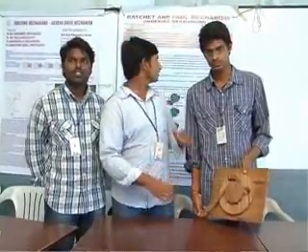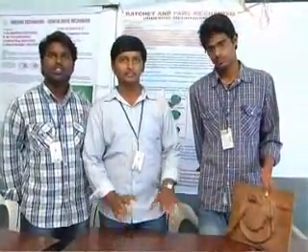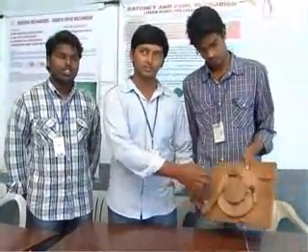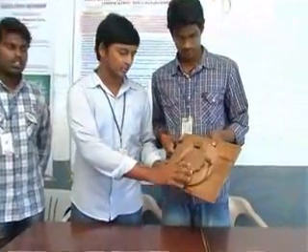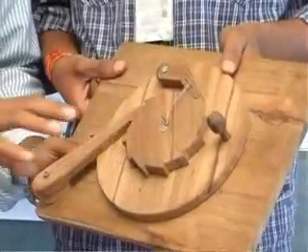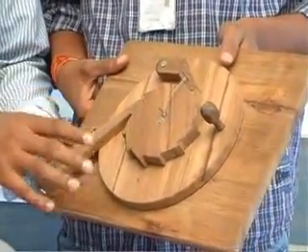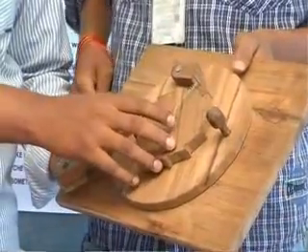Our project is the ratchet and ball mechanism. It's basically an indexing mechanism, and the explanation goes on with this model. This is the model. This is the ratchet teeth, and these are 2 balls. In this model, we will be converting oscillatory motion into intermittent periodic rotary motion. This is basically the explanation of all the indexing mechanisms.